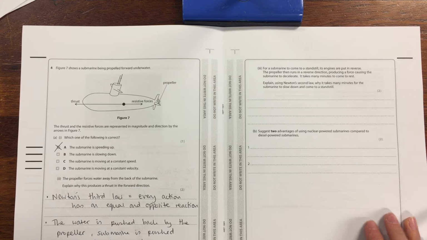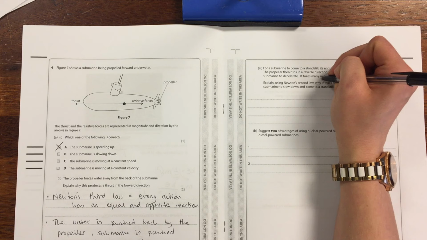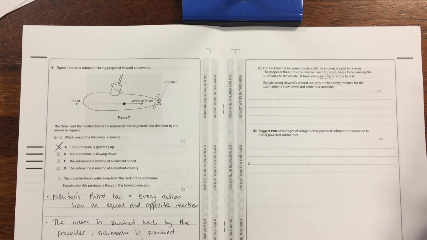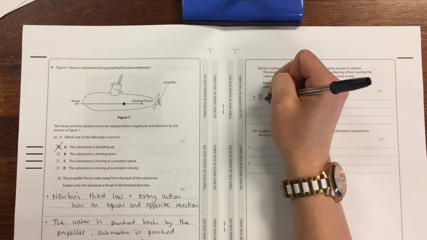For a submarine to come to a standstill, its engines are put in reverse. The propeller then runs in a reverse direction, producing a force causing the submarine to decelerate. It takes many minutes to come to rest. So that's a hint there to talk about time. Explain using Newton's second law why it takes many minutes for the submarine to slow down and come to a standstill. So again, 2 marks.